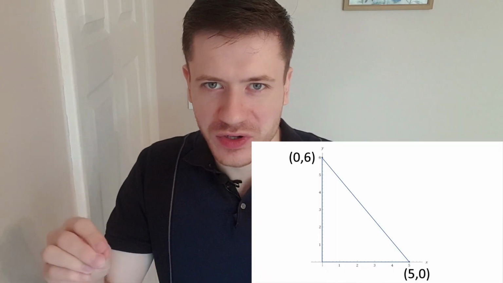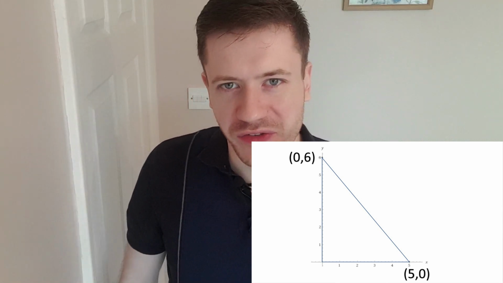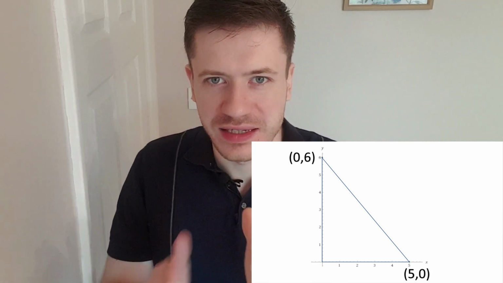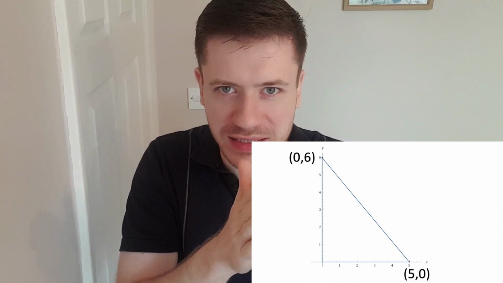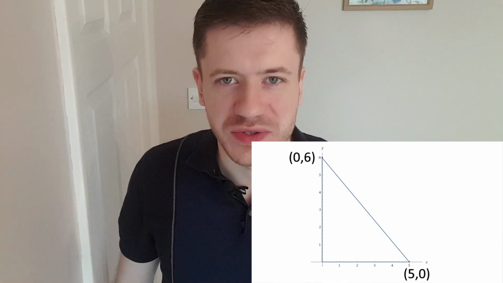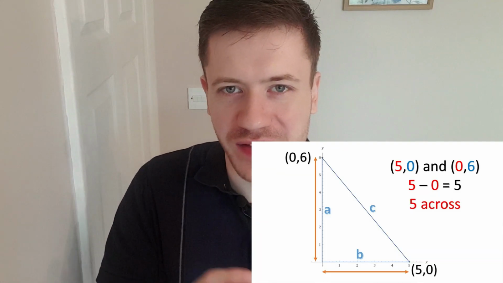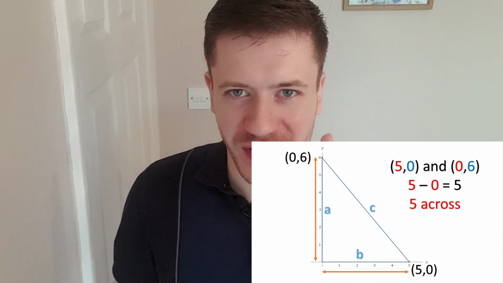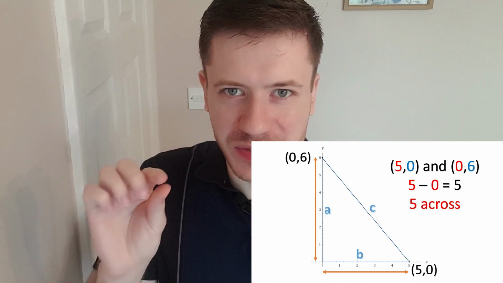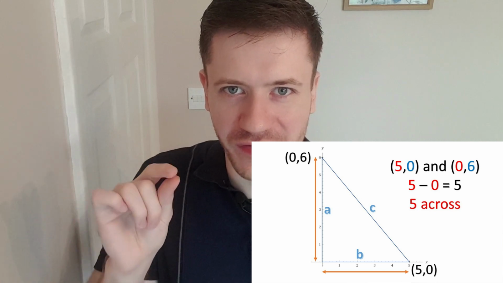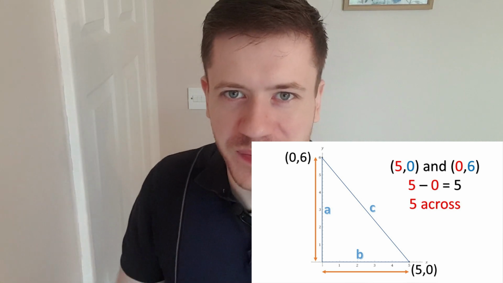The x coordinates are the first of the two sets of numbers. So the coordinate 5, 0 means 5 across on the x-axis and 0 up on the y-axis. So the 5 is the x coordinate. For the coordinate 0, 6, that means 0 across on the x-axis and 6 up. So 0 is our x-coordinate. So what is the difference between those two x-coordinates of 5 and 0? 5 take away 0 is of course 5. So the horizontal distance between those 2 points is of length 5. Doesn't matter about the units.